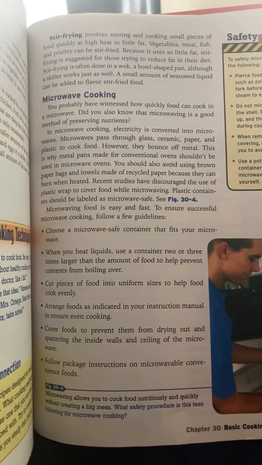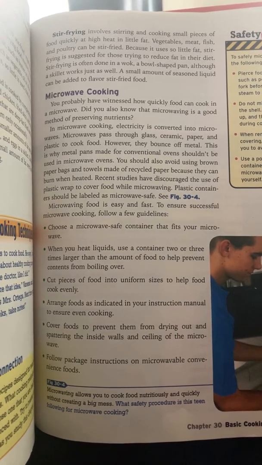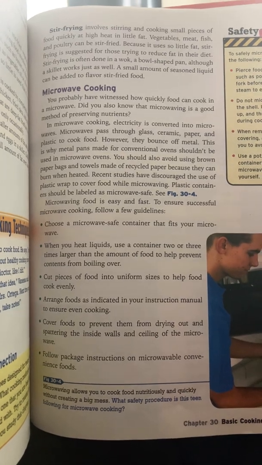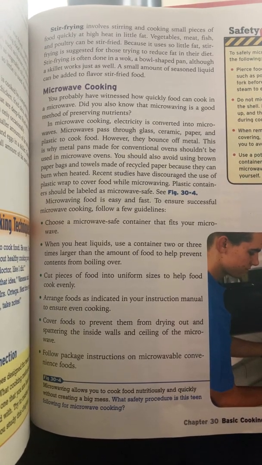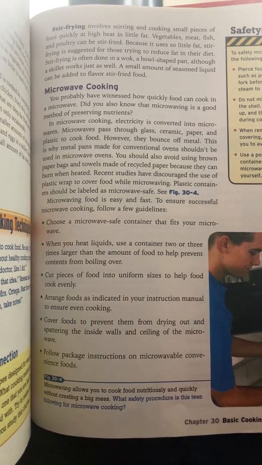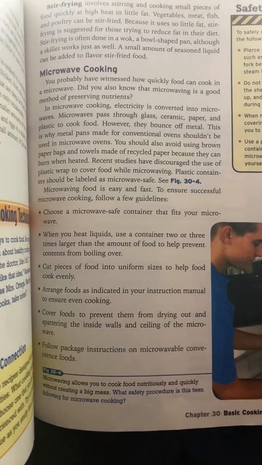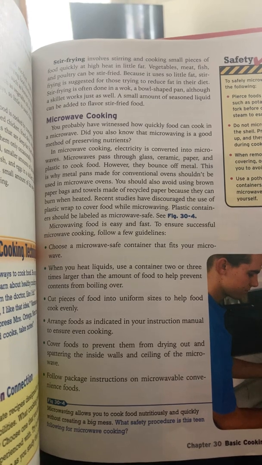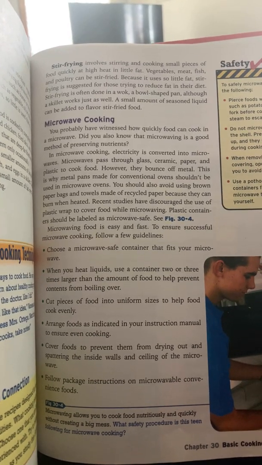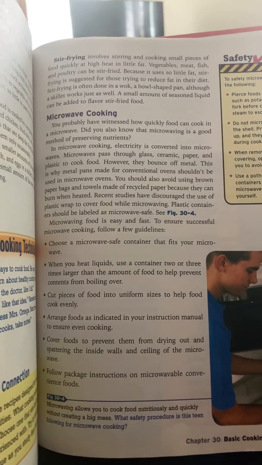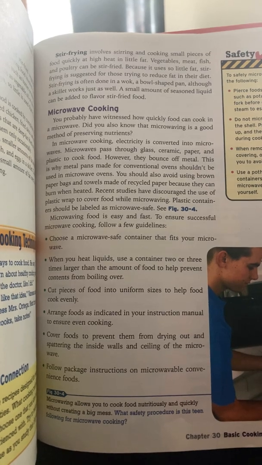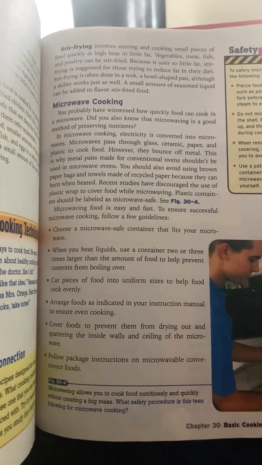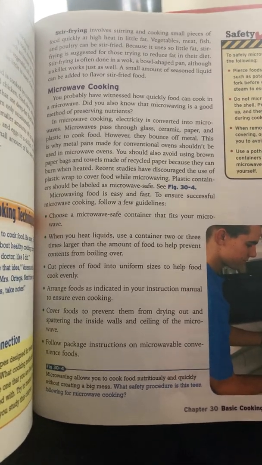Because it uses so little fat, stir-fry is suggested for those trying to reduce fat in their diet. Stir-frying is often done in a wok, a bowl-shaped pan, although a skillet works just as well. A small amount of seasoned liquid can be added to flavor stir-fry foods.